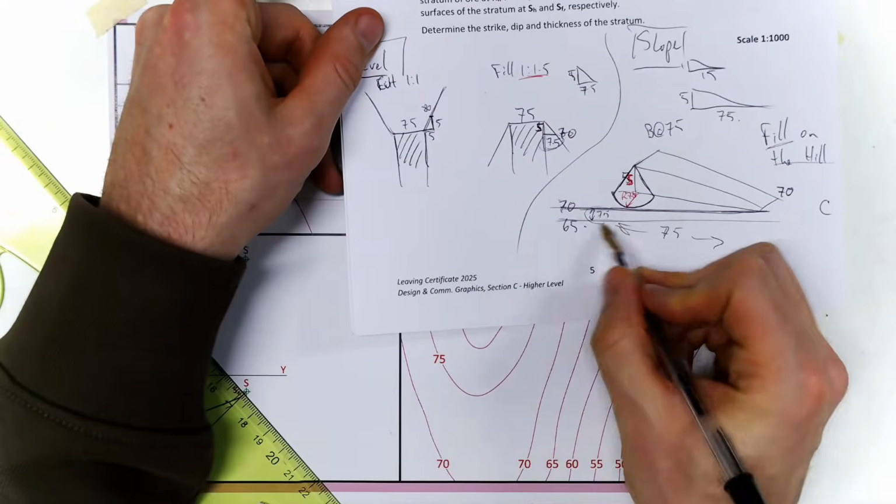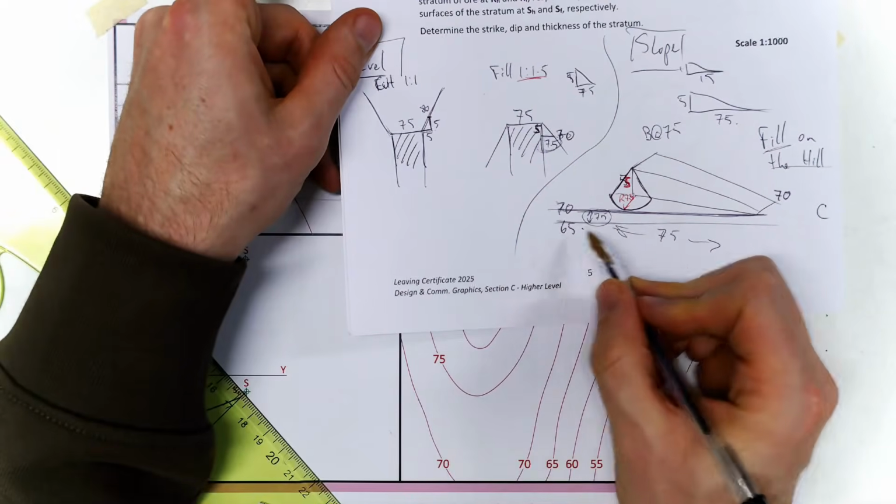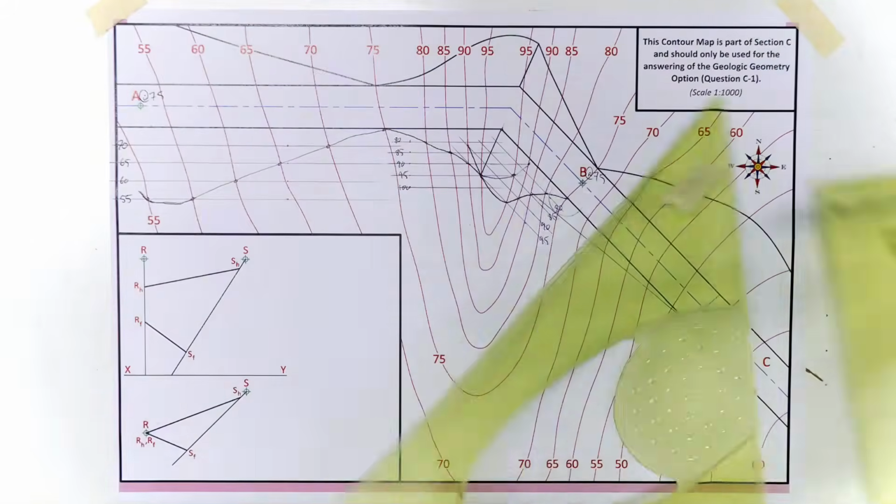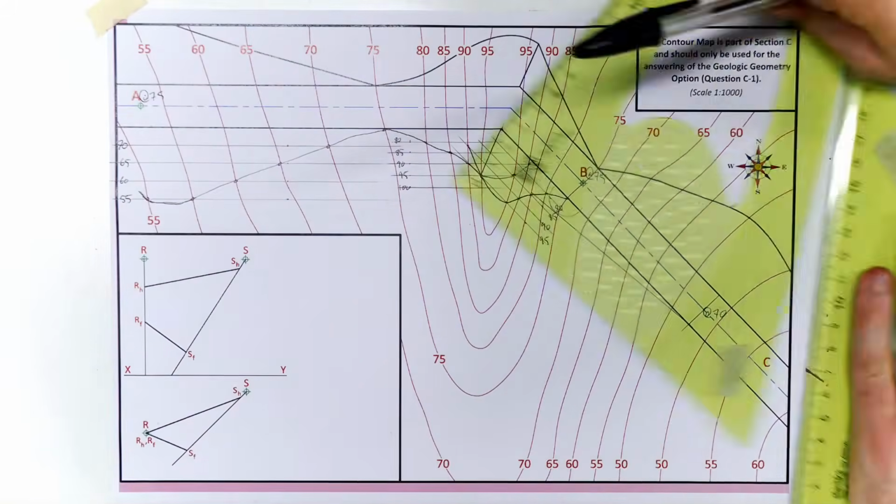So like I said, we're going to be going out 7.5 and our next measurement will be 65. So we want to do this perpendicularly if we can.